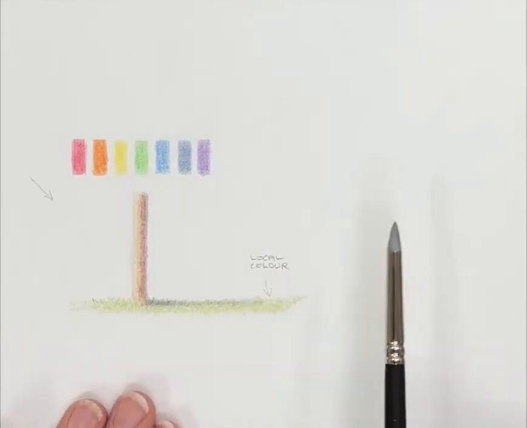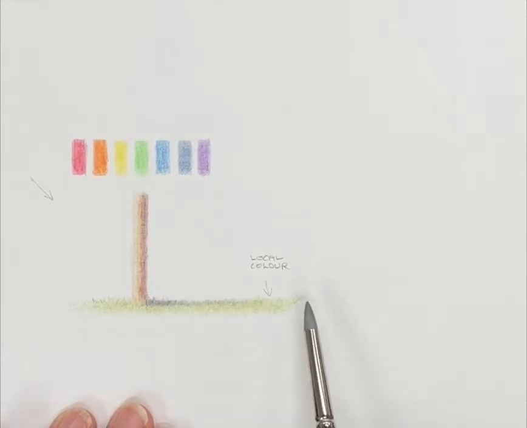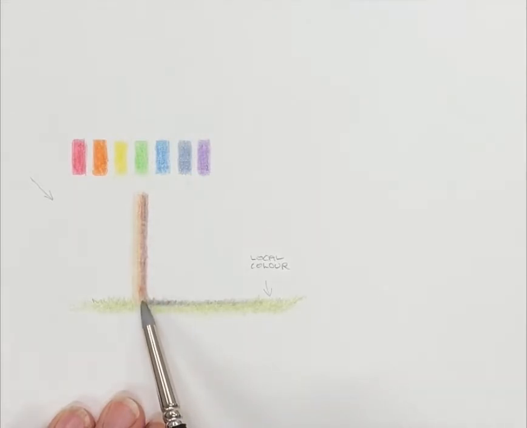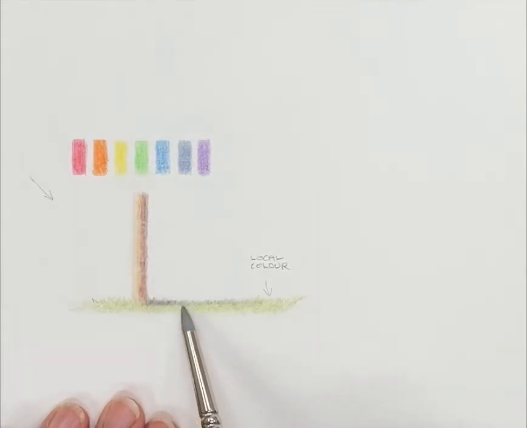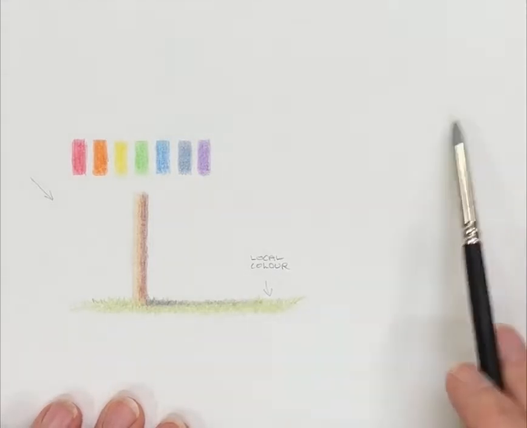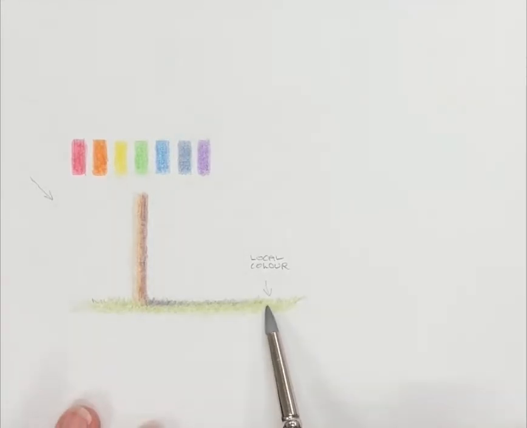Now other factors that come into play when you're drawing your cast shadows are the edges. So the closer to the subject, the sharper the edge is going to be, and as the shadow moves away from the subject, more light's going to come in and influence the shadow. It lightens it and it softens the edges.